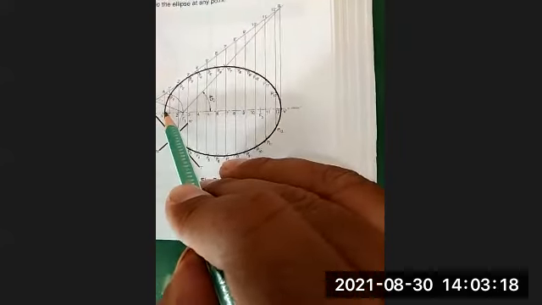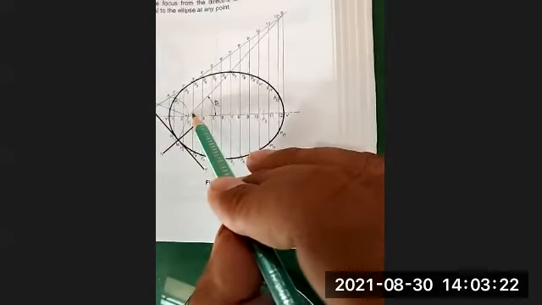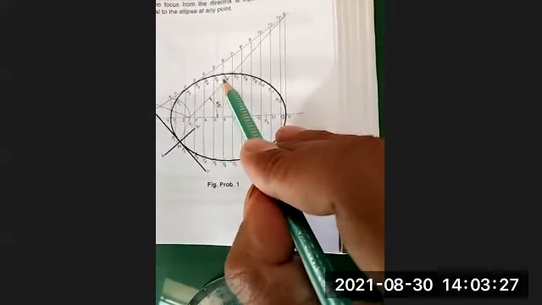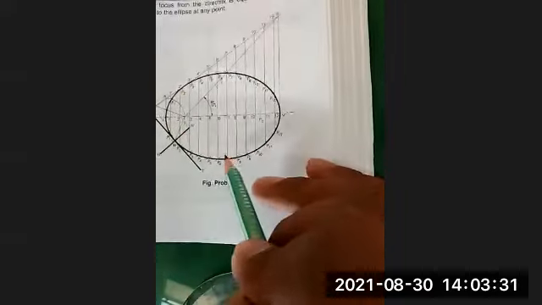This is the point V. Corresponding V point will be this one. And you will come to know by drawing this 45-degree. But drawing 45-degree is not mandatory. Without that also, if you continue the standard procedure, you will get the ellipse.